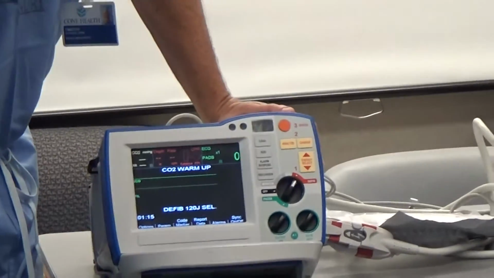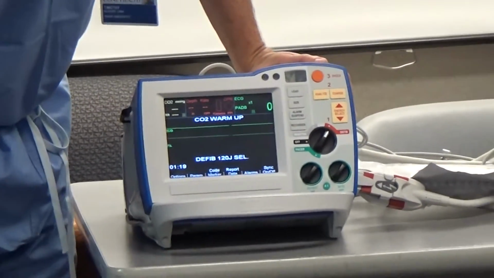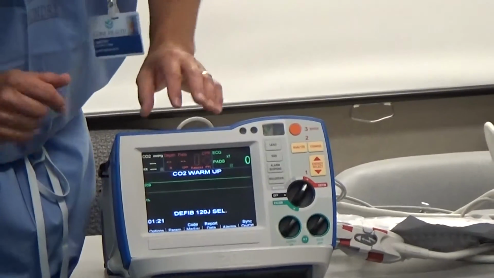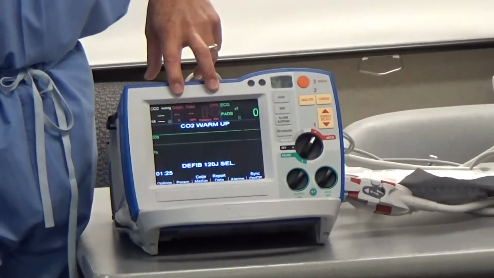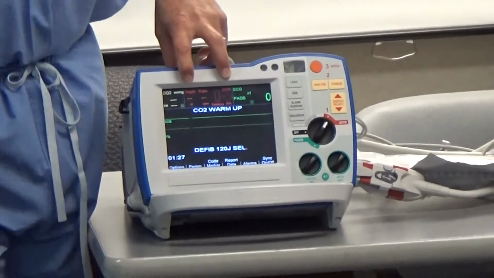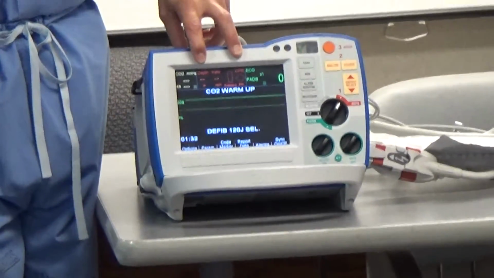Okay, so we're going to switch over into the defibrillator mode here. Okay, and it'll immediately go down to 120. Now, the neat thing about this particular machine is, while you're doing CPR, I'm going to kind of bounce around a little bit here. This measures the depth of your compressions and the rate of your compressions, and it will correct you.